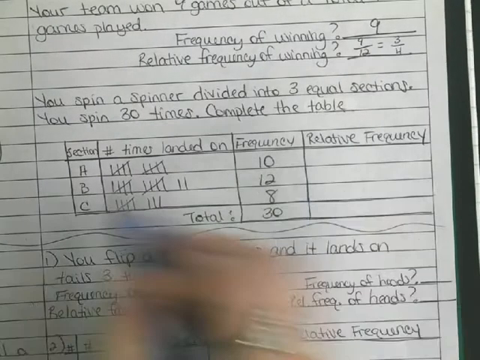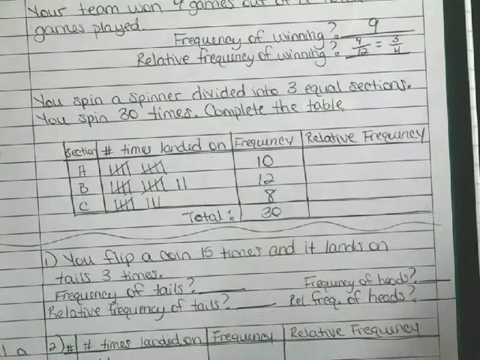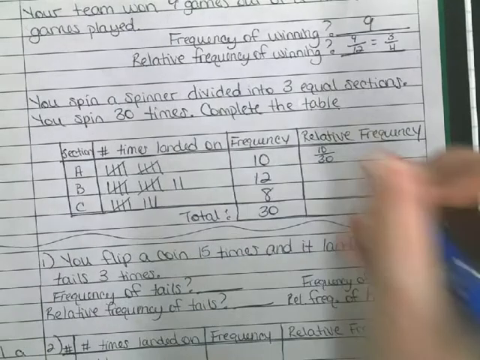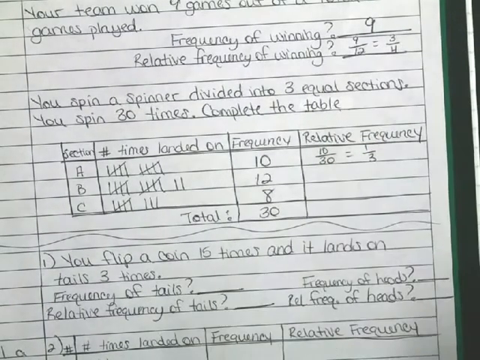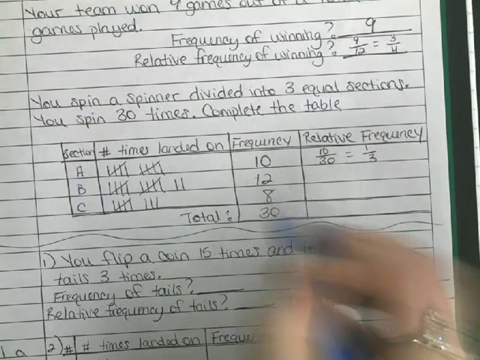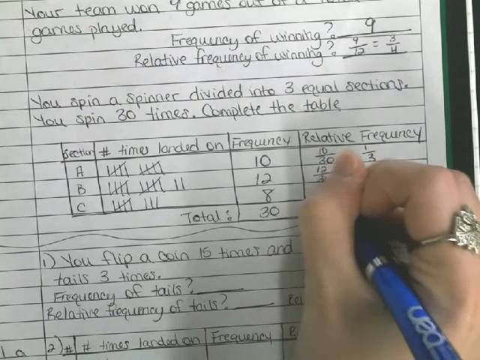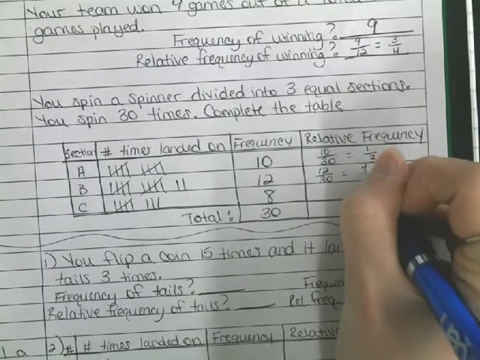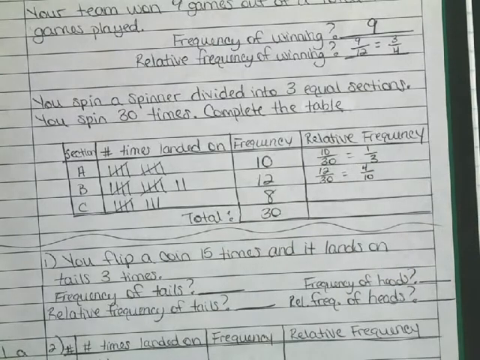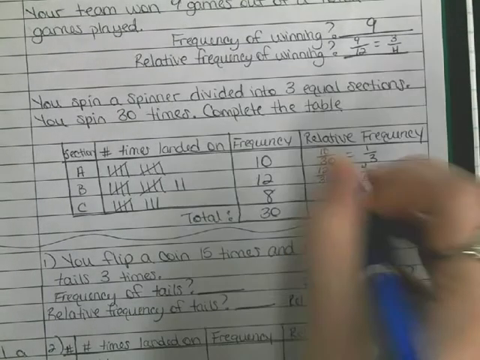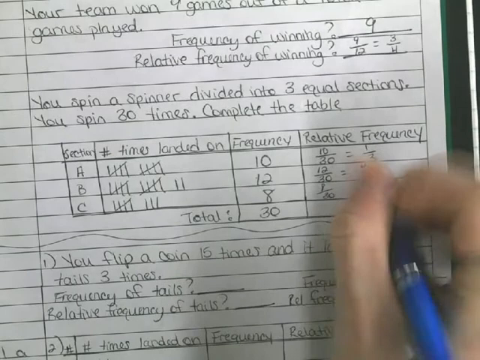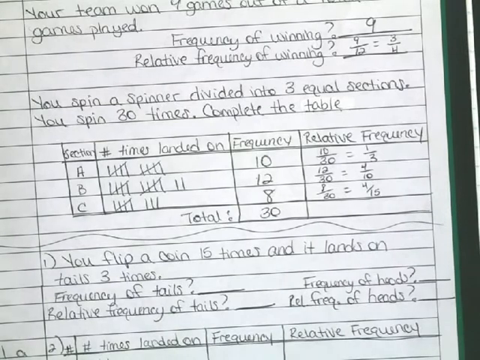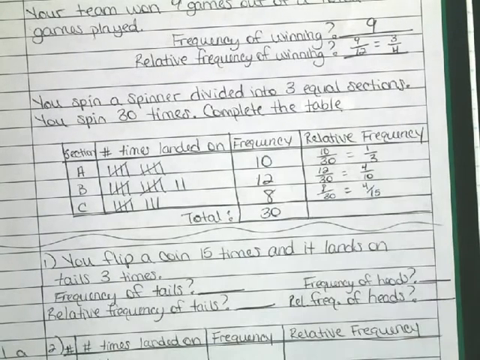So for the relative frequency of A, we have 10 out of 30 times, and we can reduce that to 1/3. For the relative frequency of B, we have 12 out of 30 times, which we can reduce to 4 over 10. And then for the relative frequency of C, we have 8 out of 30 times, which we can reduce to 4 over 15.